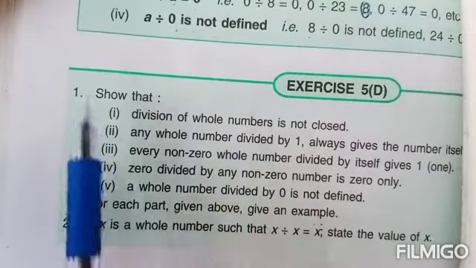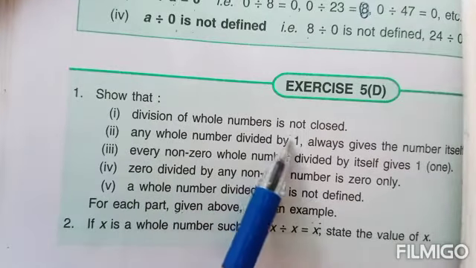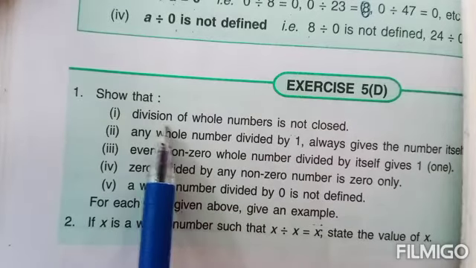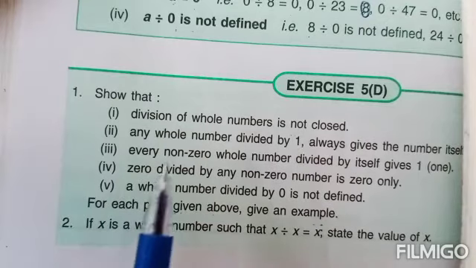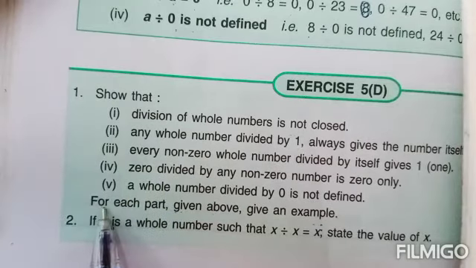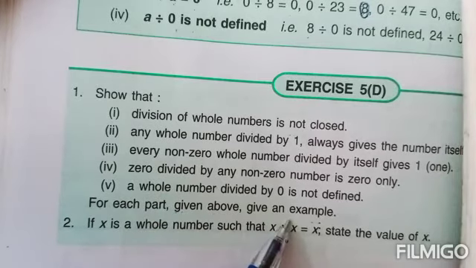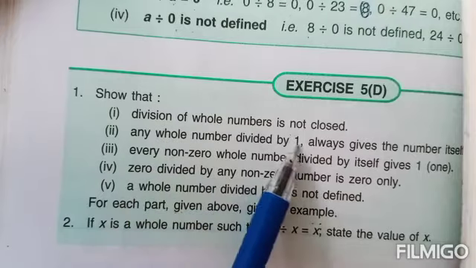Exercise 5D, first one: show that division of whole numbers is not closed. So you have to show that division of whole numbers is not closed. You can use examples to show this. The question says, for each part given above, give an example. So using an example, you can show that division of whole numbers is not closed.